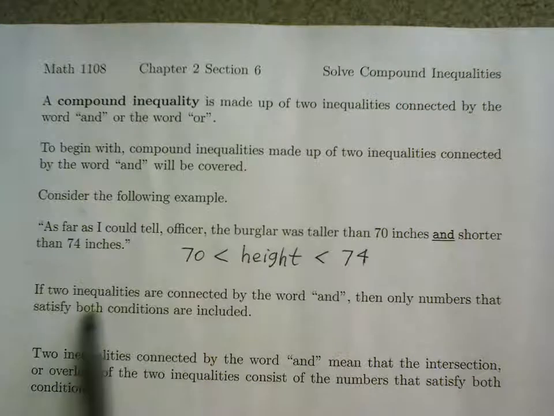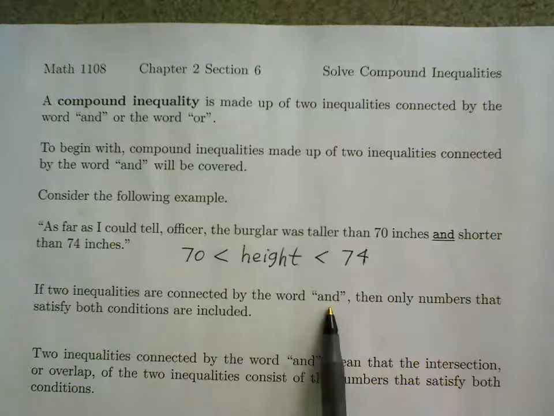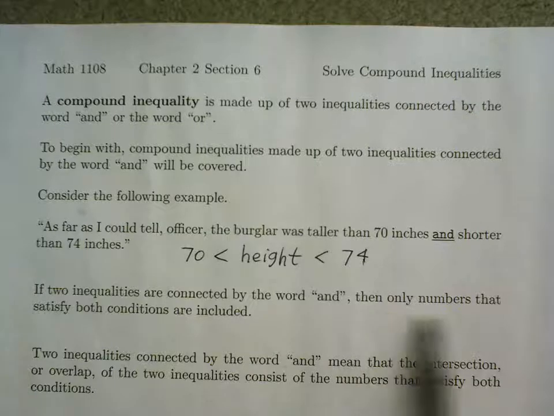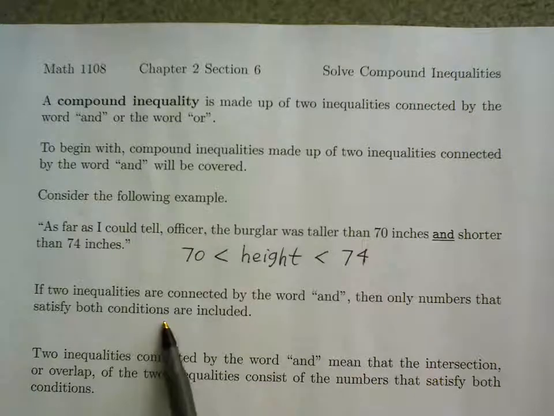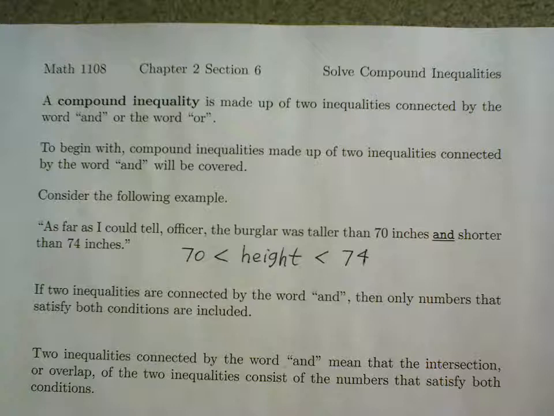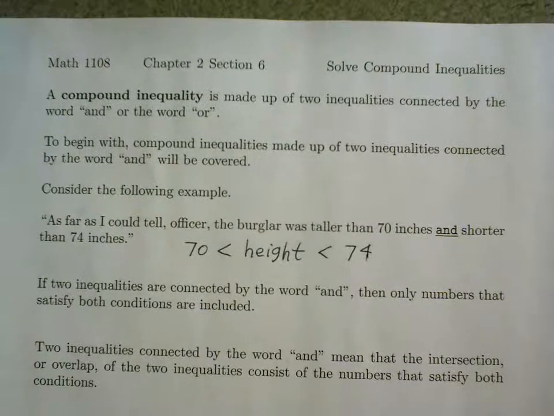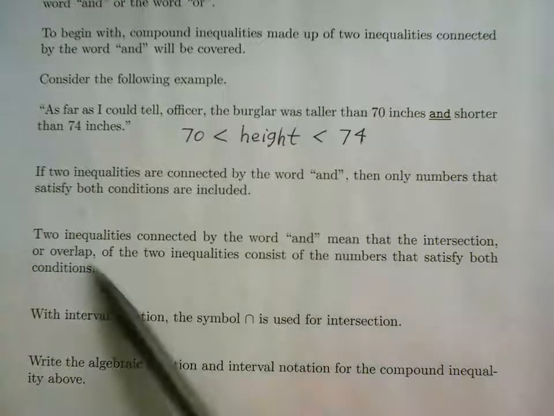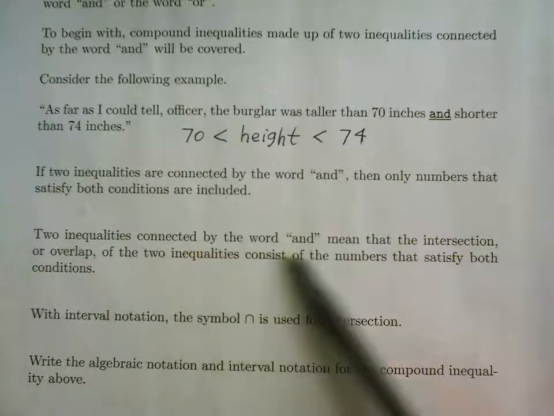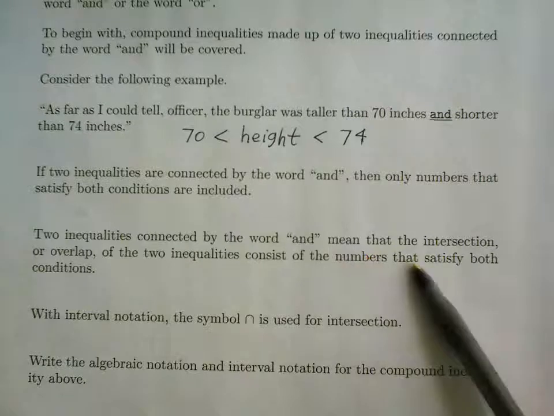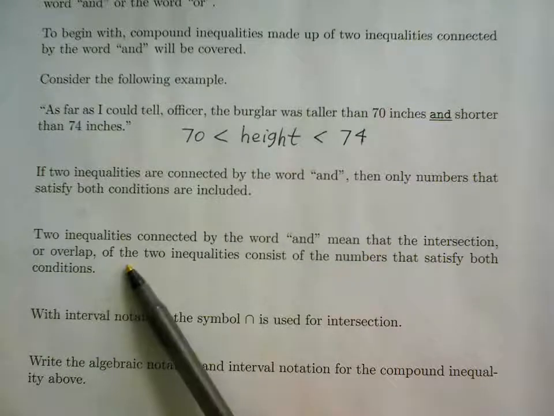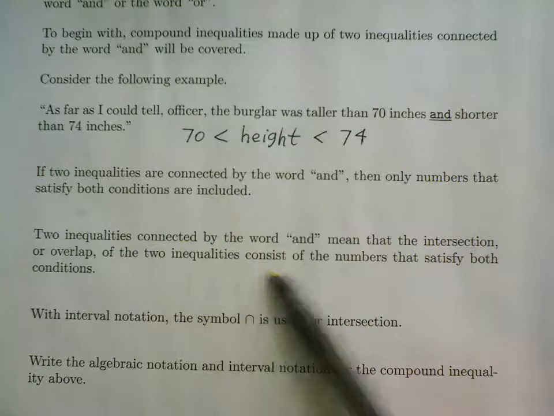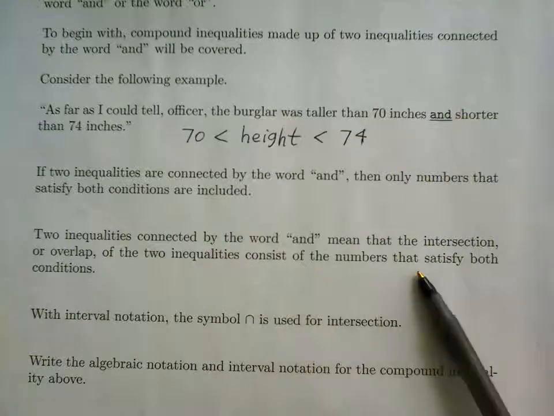If two inequalities are connected by the word and, then only numbers that satisfy both conditions are included. Two inequalities connected by the word and mean that the intersection, or overlap, of the two inequalities consists of the numbers that satisfy both conditions.